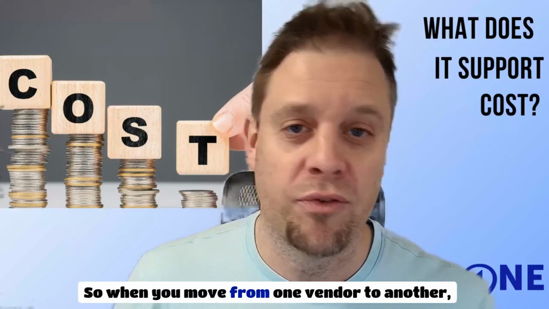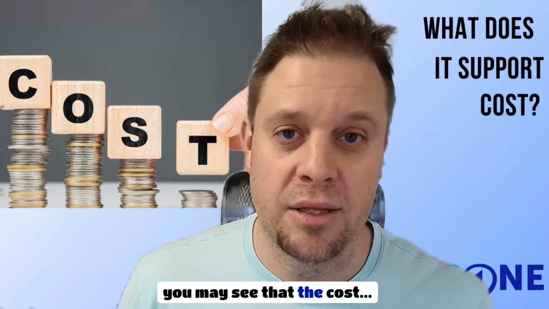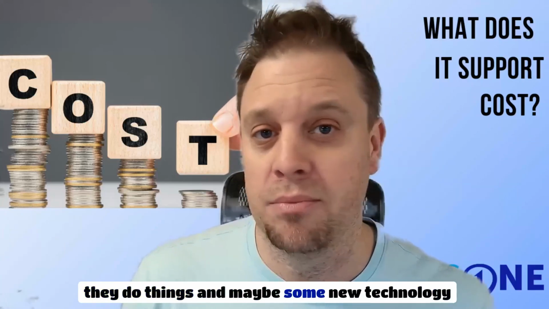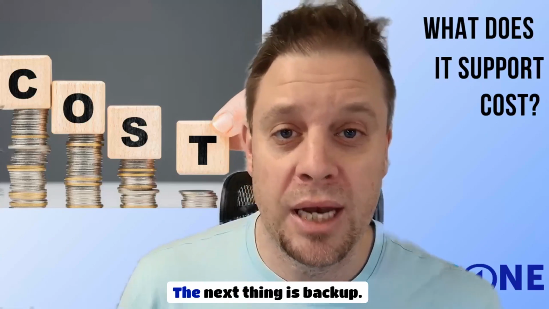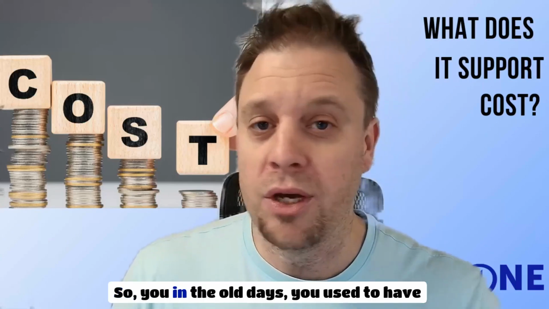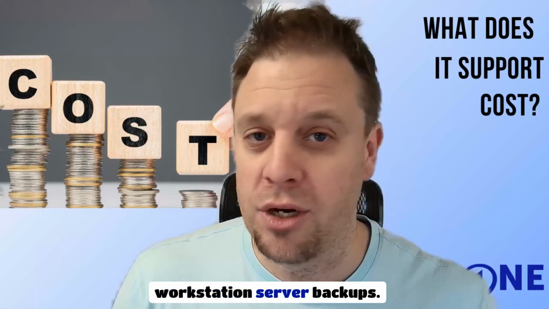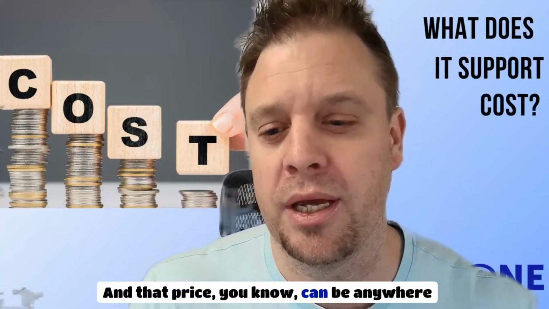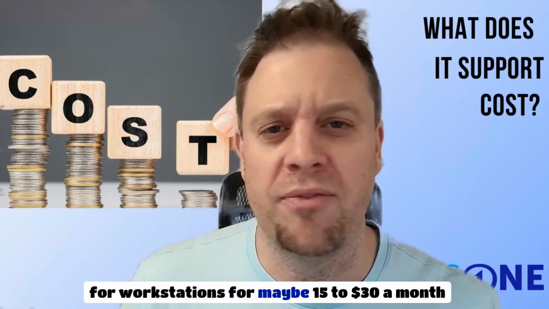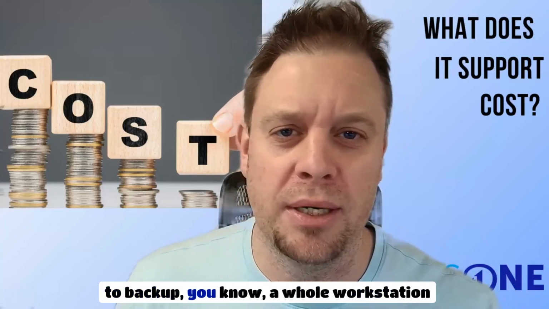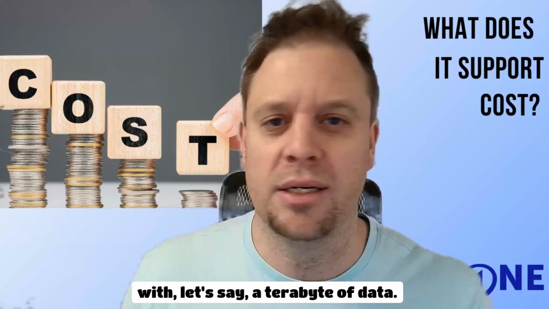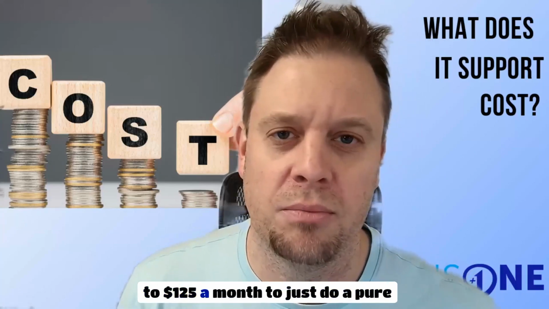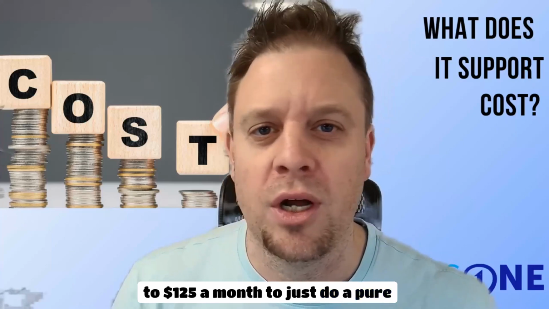So when you move from one vendor to another, you may see that the cost may either go up or go down based on how they do things and maybe some new technology that's out there. The next thing is backup. So, in the old days, you used to have workstation server backups. We still have those, and that price can be anywhere for workstations for maybe $15 to $30 a month to back up a whole workstation with, let's say, a terabyte of data, and then on the server side maybe it's $50 to $125 a month to just do a pure offsite backup.